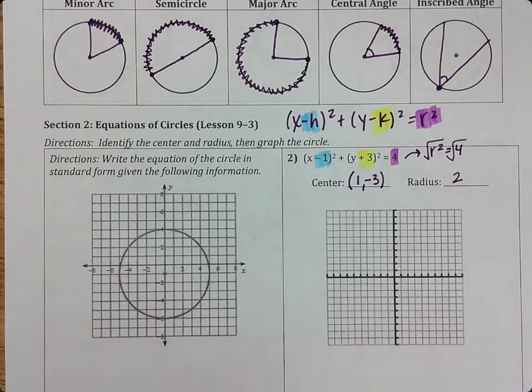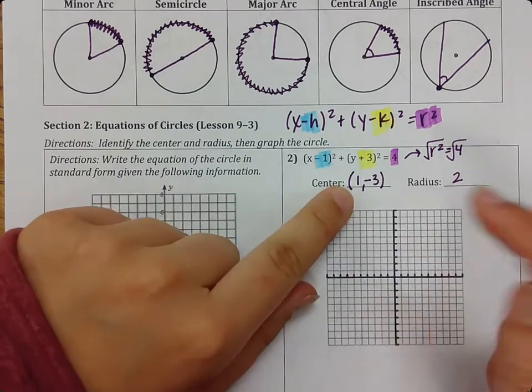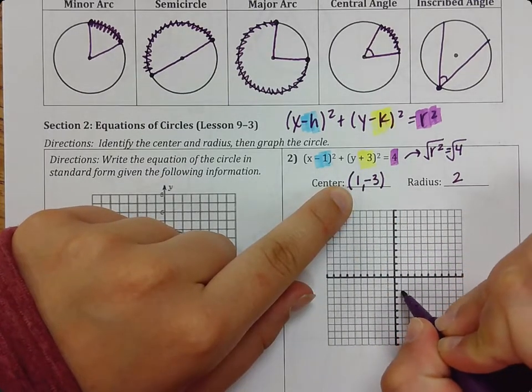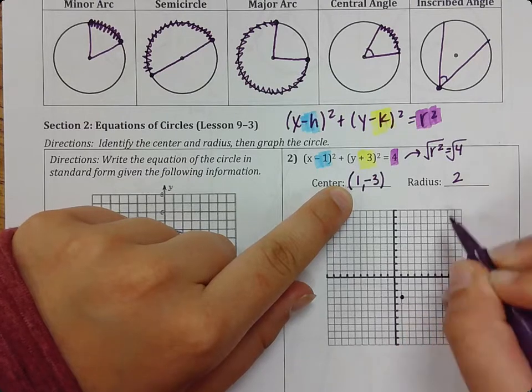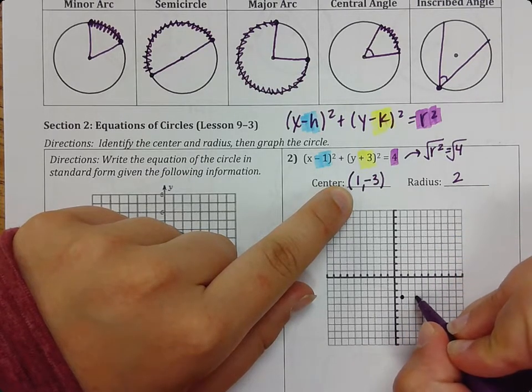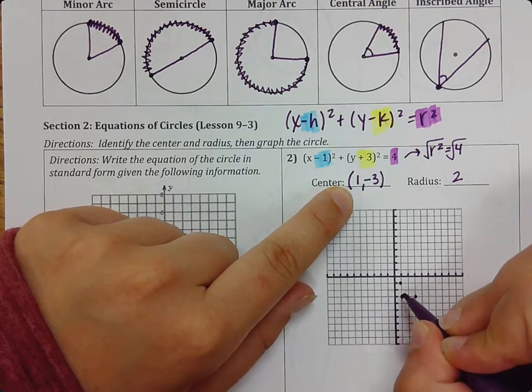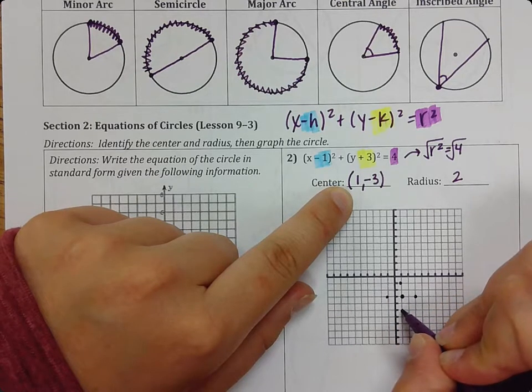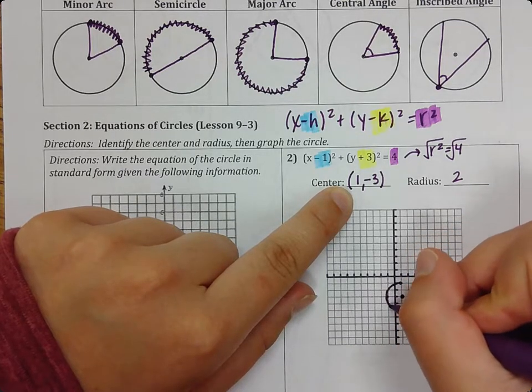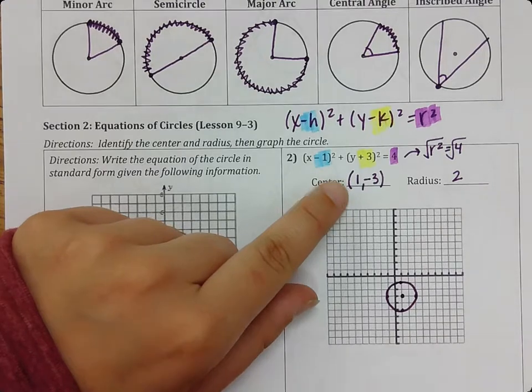And with that information, I can go ahead and graph my circle. The center is over 1, down 3. And then it has a radius of 2, so I'm going to go over right 2, up 2, left 2, and down 2. And that's enough for me to draw in my circle.